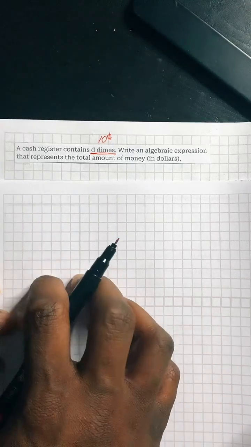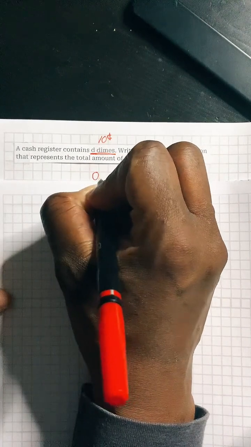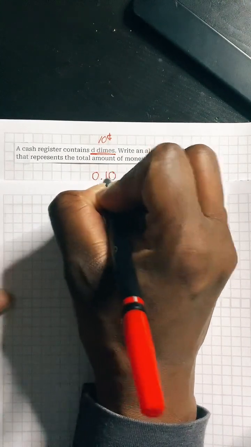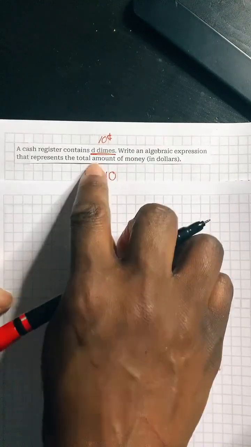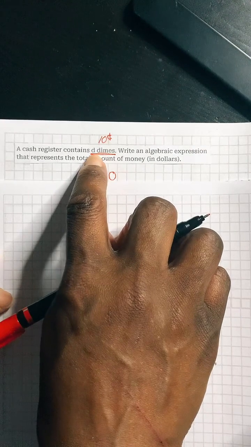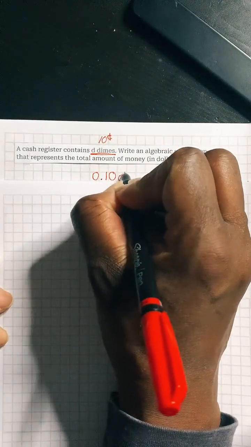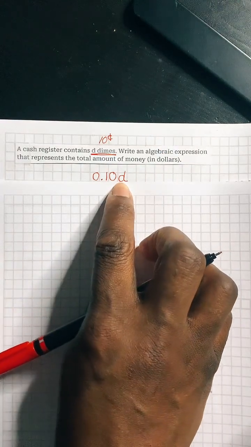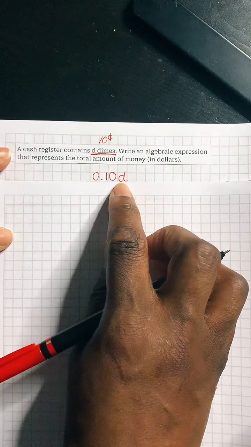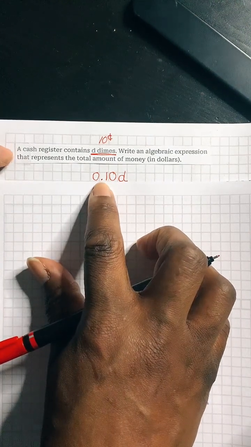I appreciate it. Yes. So you have your 0.10. So that's the cost of a dime. But we don't know how many dimes we're dealing with. So that's why we're multiplying it to our D. Okay? So anytime you see word problems, system of equations, always use something similar to this.